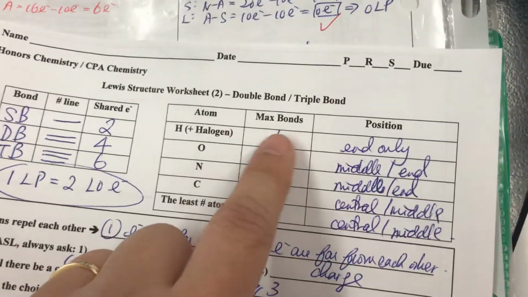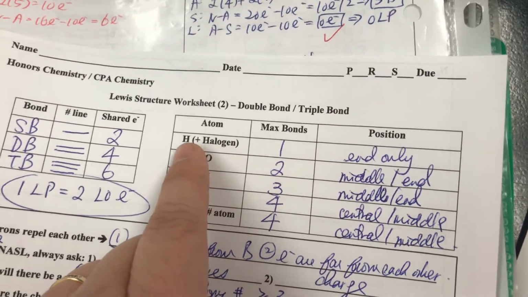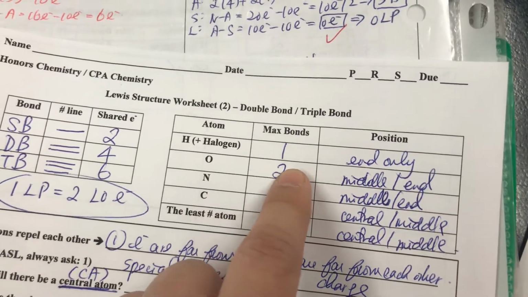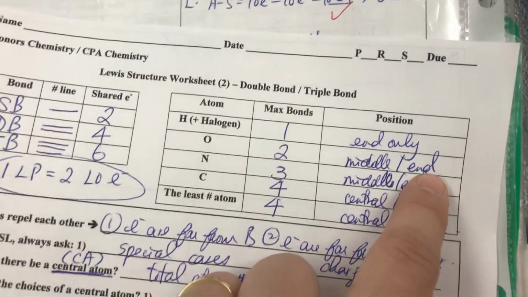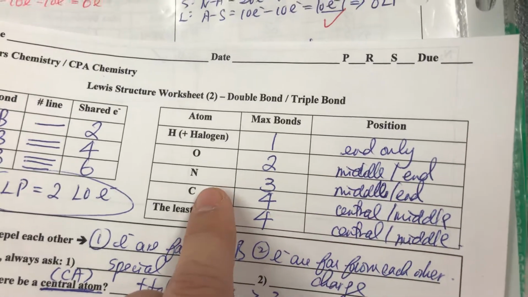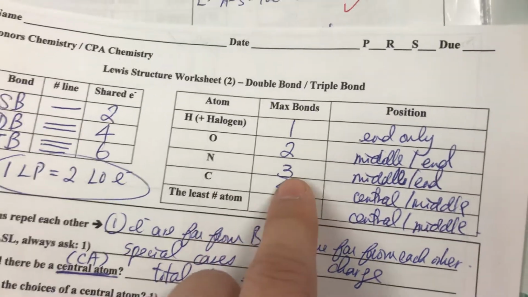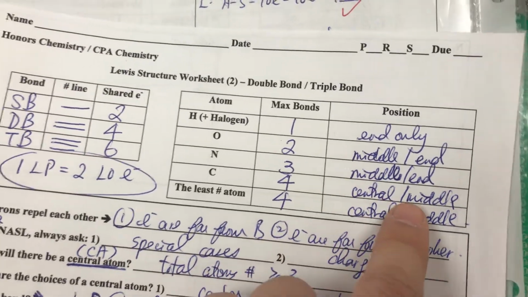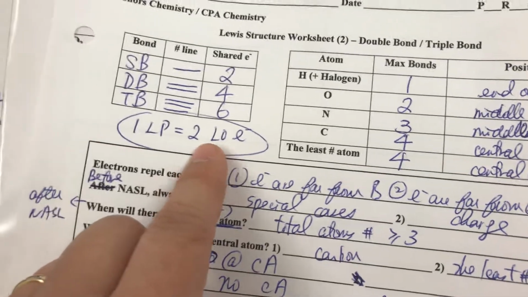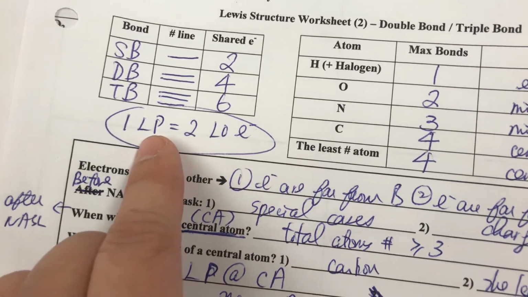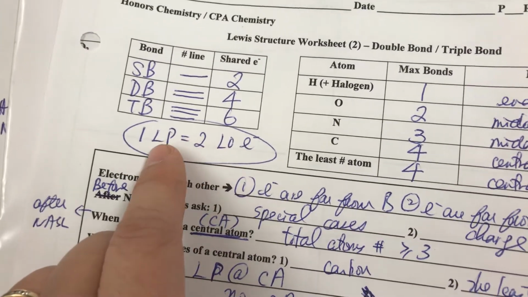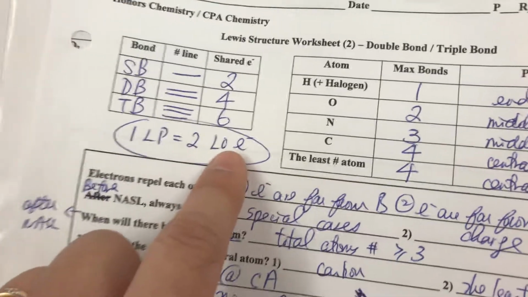And then here is the HONC rule. Hydrogen and halogen form a maximum of one bond, and they are on the end only. Oxygen forms a maximum of two bonds, in the middle and the end. Nitrogen forms a maximum of three bonds, in the middle and the end. And carbon and the least number atom form a maximum of four bonds, and they will be in the central and the middle. And one lone pair equals two leftover electrons. Lone pair means the electrons that they did not share, they did not form a bond, so they're left over. But we want to use pairs: one pair equals two leftover electrons.